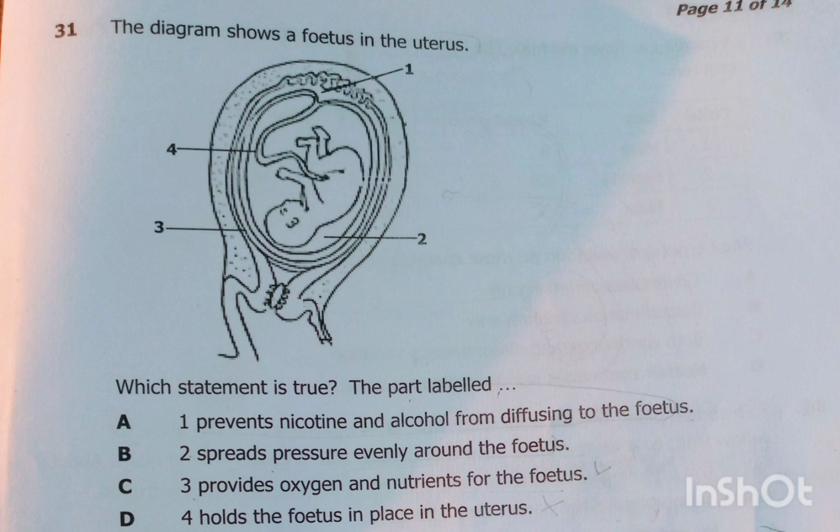Okay, let me go through once again. 1 is our placenta. The placenta supplies nutrients and oxygen to the fetus, and prevents harmful substances such as nicotine and alcohol from diffusing into the fetus. 2 is the amniotic fluid, which prevents the fetus from dehydration and mechanical shocks. 3 is our amnion sac or amnion bag, which holds the fetus together with the amniotic fluid.